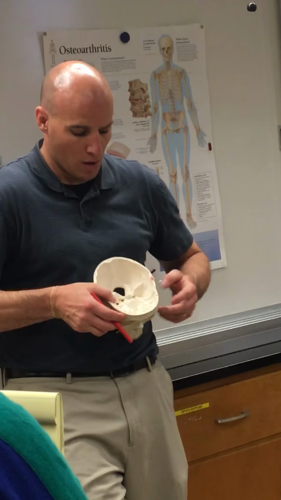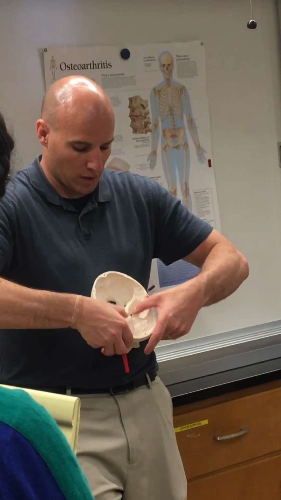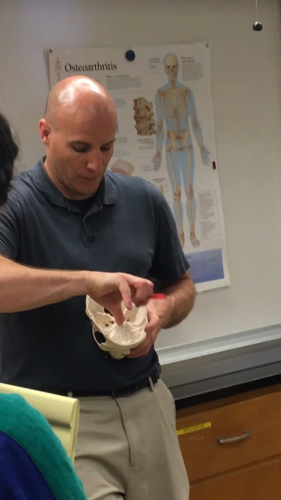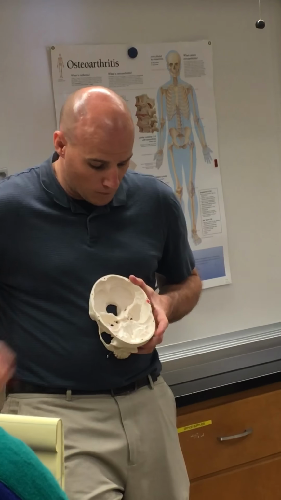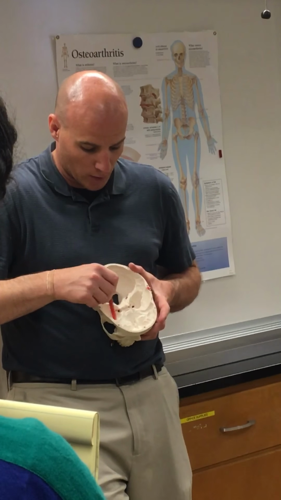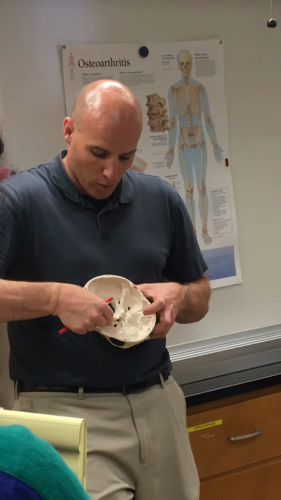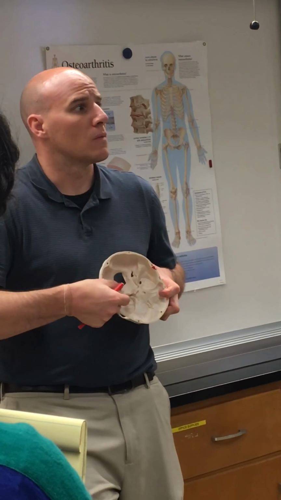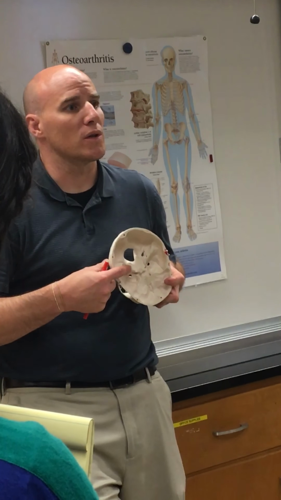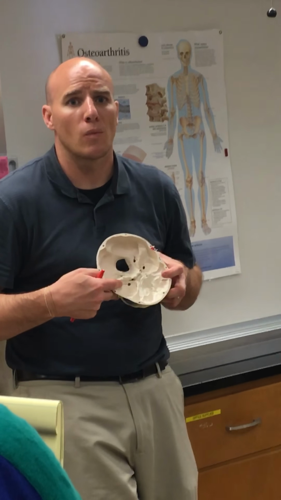not being color coded. What bone is through here? Here and here and here. Sphenoid. So this is sphenoid, this is sphenoid, this is sphenoid. What about right through here? Where your inner ear is and your middle ear? It's a temporal bone. Right.